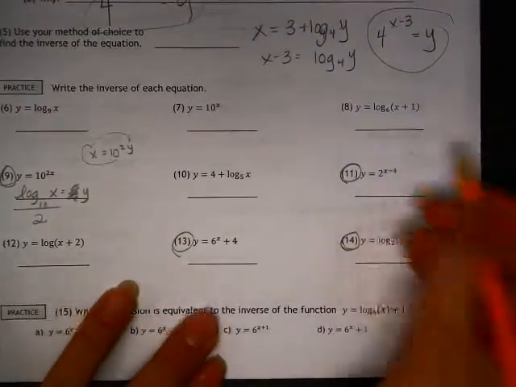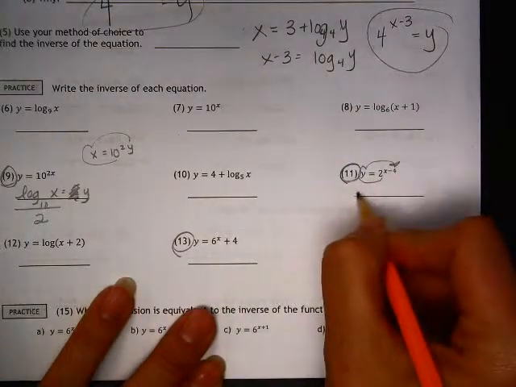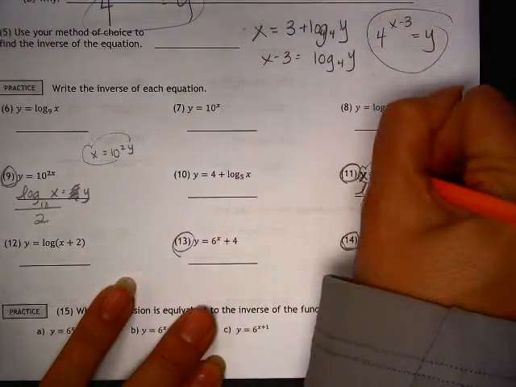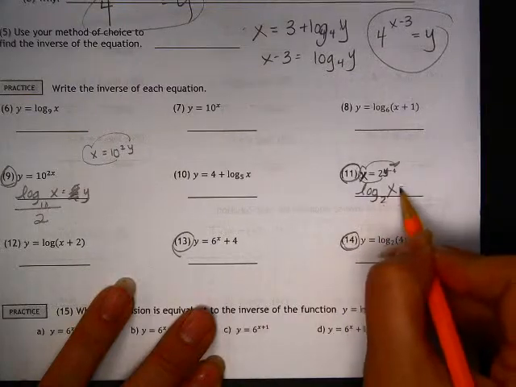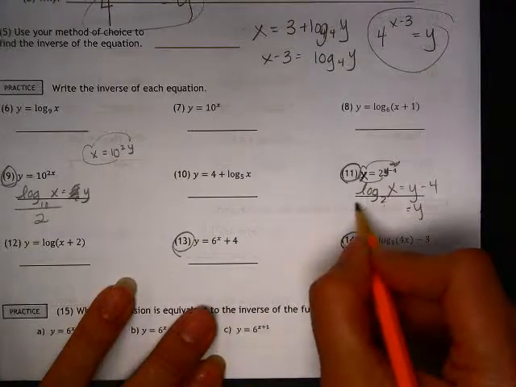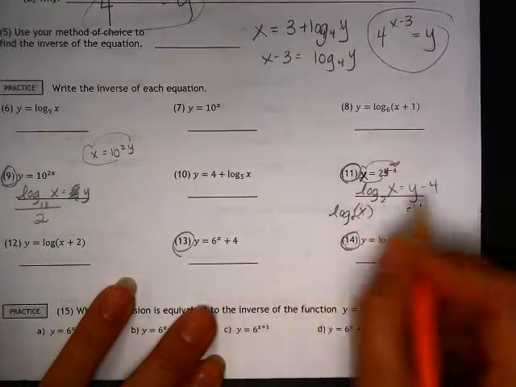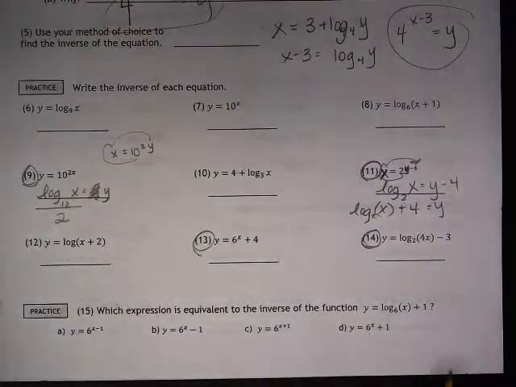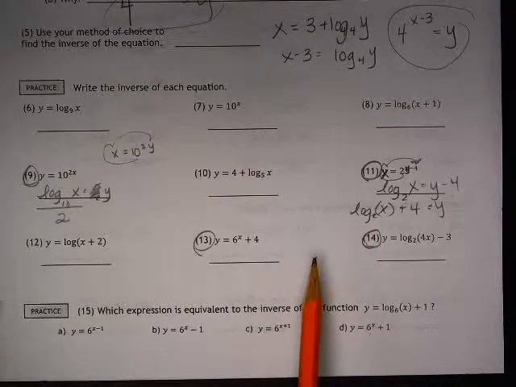Let's go ahead and look at this one here. Again, same spiel here. So I need to do my undoing here. So we have, oh, whoops, sorry. Change my x and my y. And then I have log base 2 of x equals y minus 4. I still need to get y by itself, so what do I need to do? I need to add 4. So I'm going to do log base 2 of x. I'm going to put that in parentheses because when I add the 4, I want to make sure it's clear that I'm not adding a 4 to the thing that is being logged.